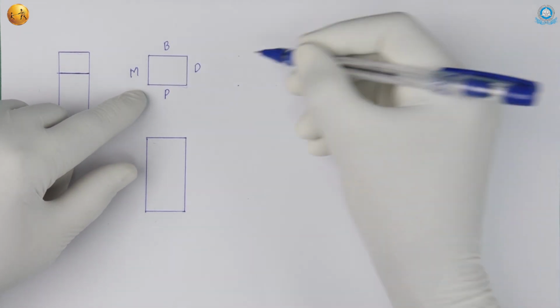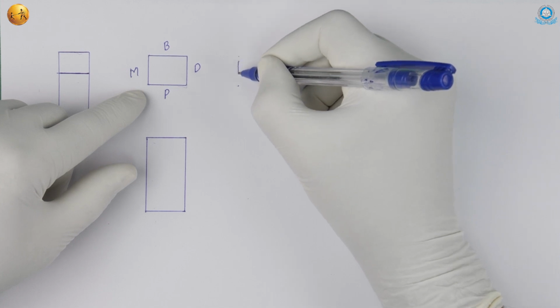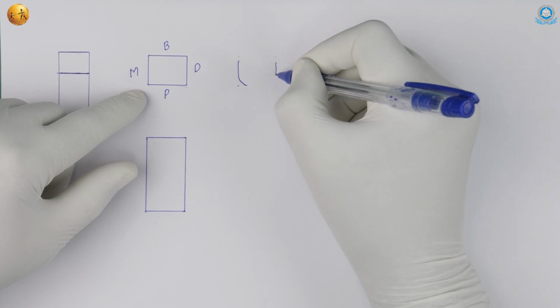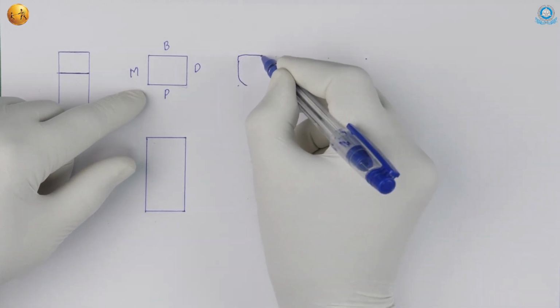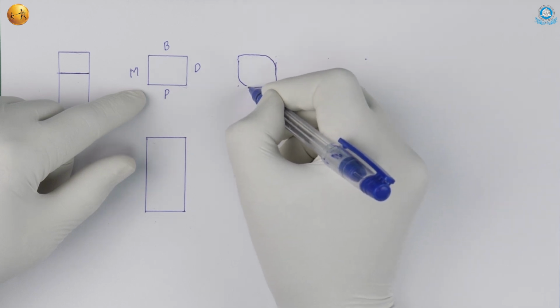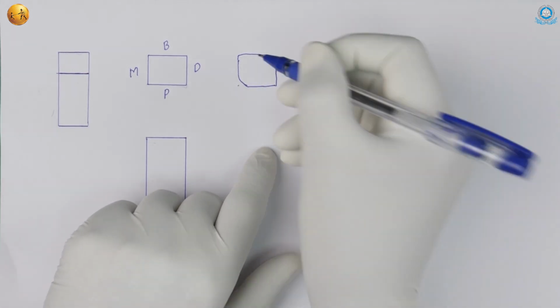So how will that picture be here? It will be like this. Automatically this also becomes rhomboidal in shape.